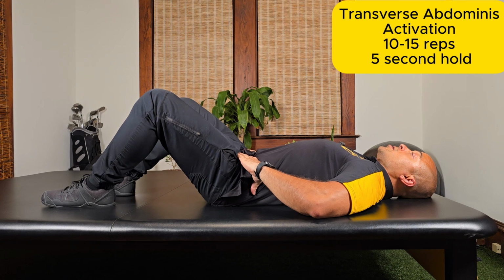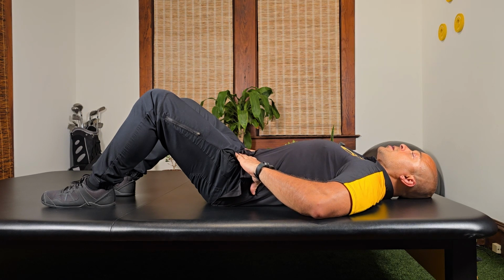So the repetition is 10 to 15 reps, and you want to hold it for 5 seconds for this transverse abdominis activation. We can also call it puck and tuck.